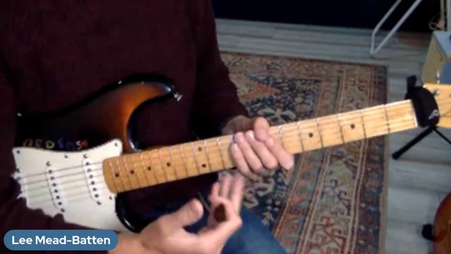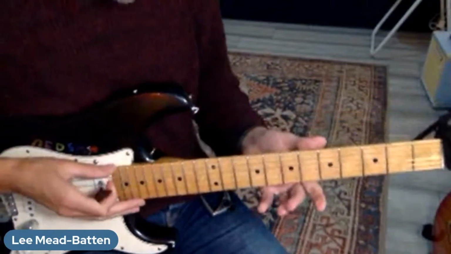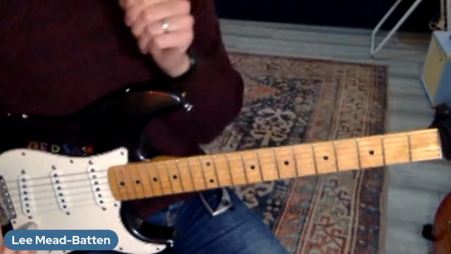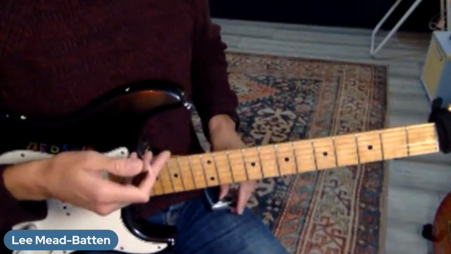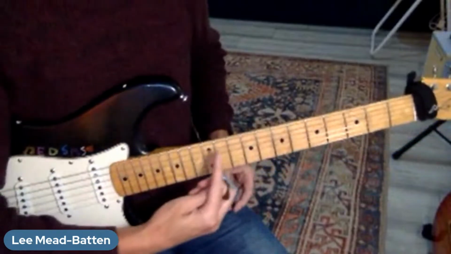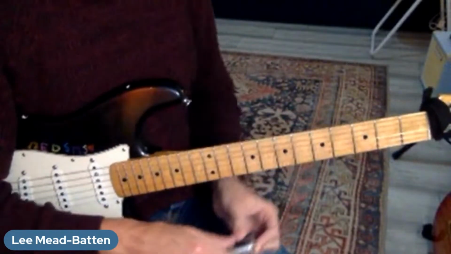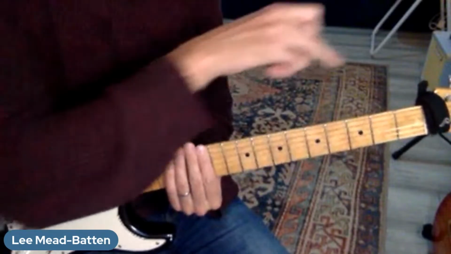So how do you go down then? This is a question that comes up quite a lot. There are two ways you can go about it. You can use the same chord shape and play it really high up here. We know that everything on the 12th fret is the same as everything open, right?